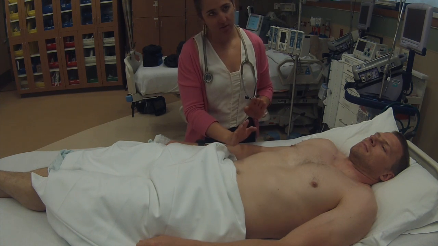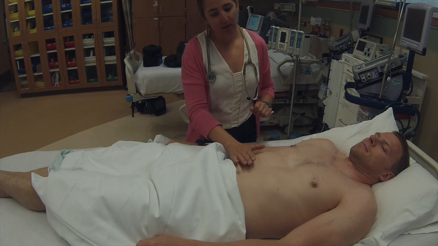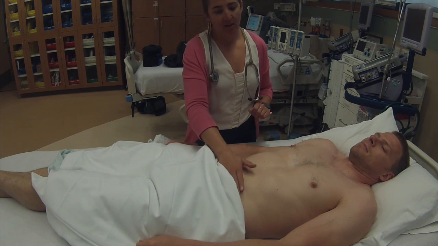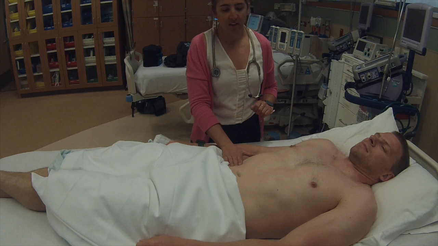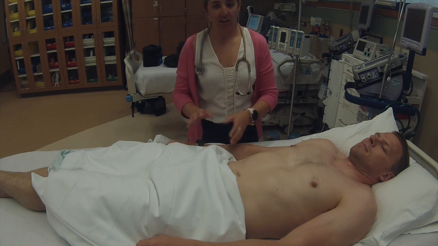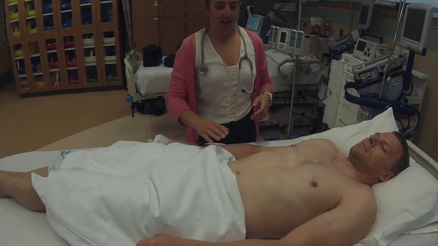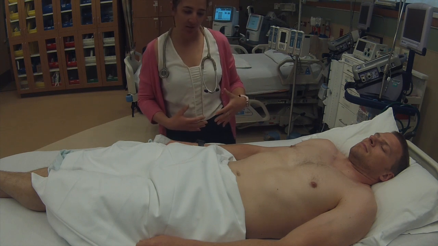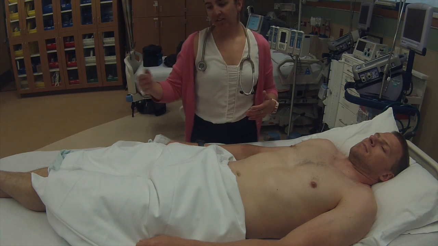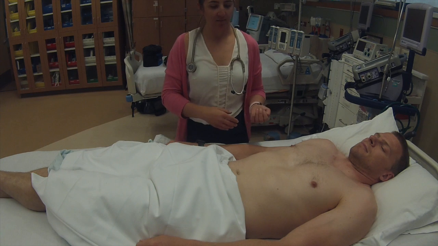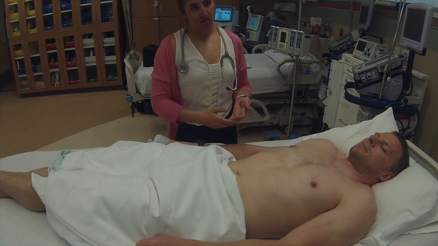So first I'm going to start with a single hand and do light palpation throughout the abdomen to feel for any tenderness. If someone's ticklish, it's helpful to have their hand in addition to yours while palpating to make sure that they relax their abdomen. I could also ask Shane to lift his knees if that becomes an issue over palpation.